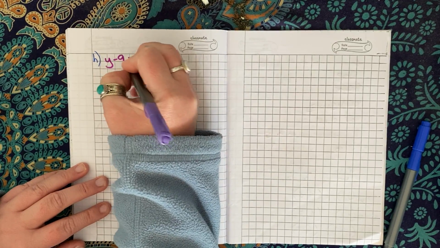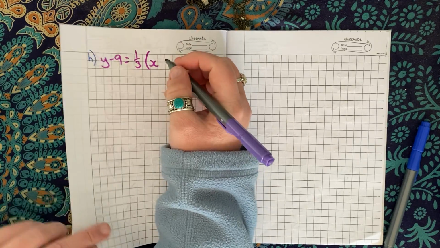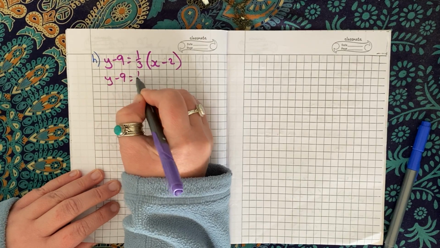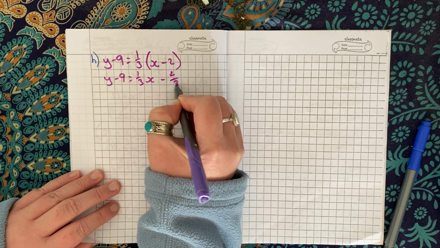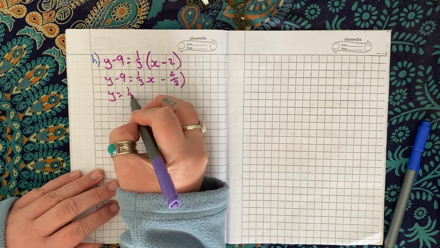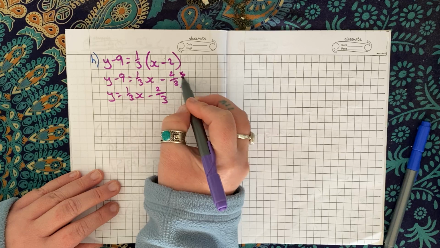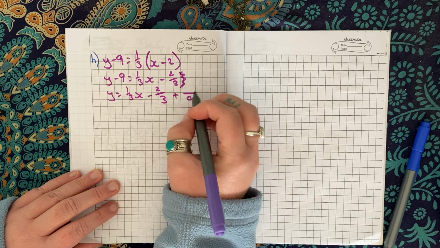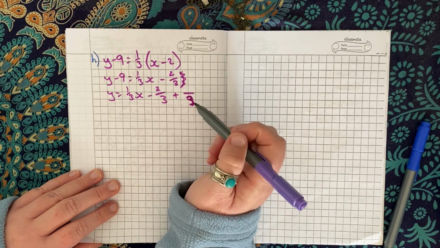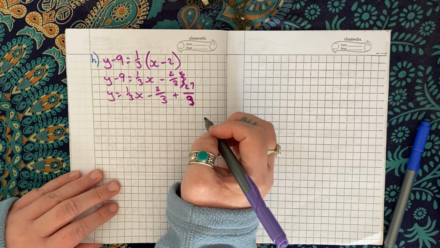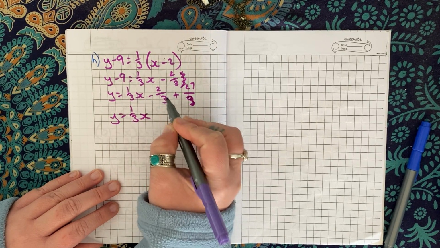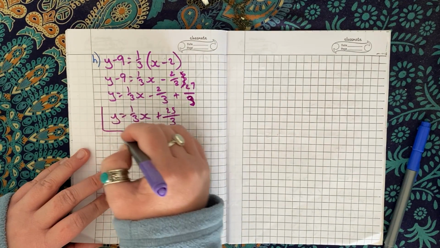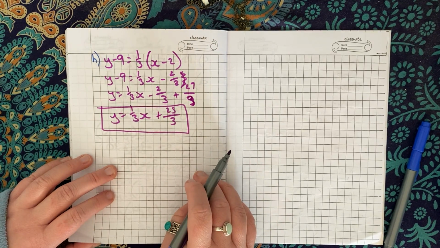So y minus 9 equals 1/3 x, what did I say it was? 2 minus 2. All right, and then we're going to distribute like we normally do. So 1/3 x minus 2/3. And then I'm going to add my 9 to the other side. Well, I don't know why I put brackets there. So we want to make this thirds. So 9, how many thirds is that? That's 27 thirds. So y equals 1/3 x, and minus 2 plus 27 is 25 thirds. I can't simplify that, so I'm going to leave it like it is. There is the equation of h.